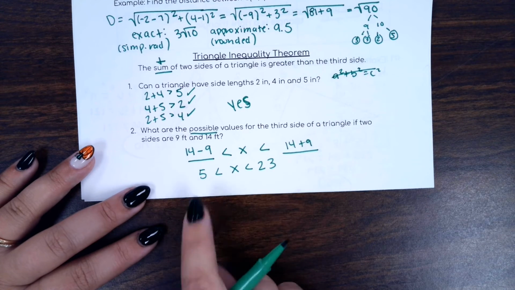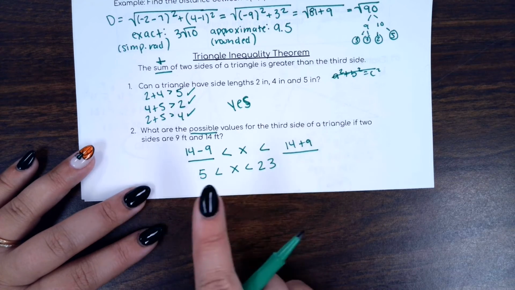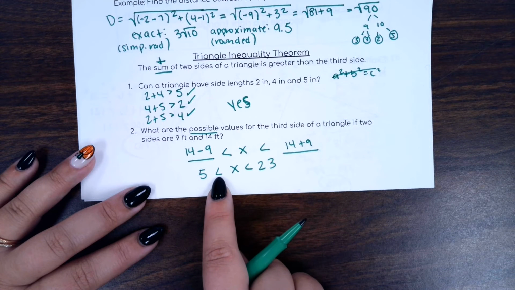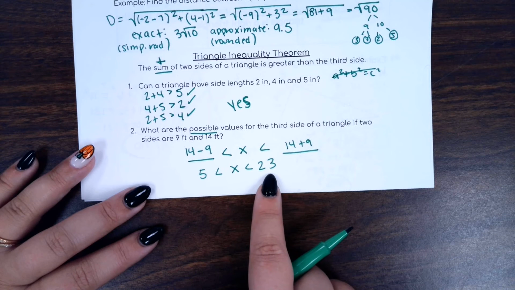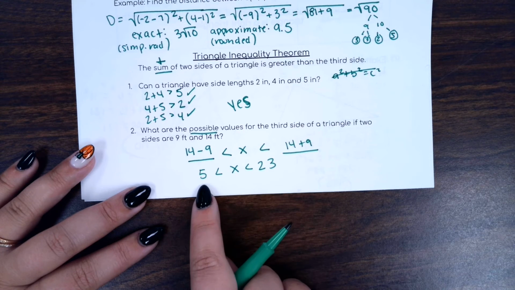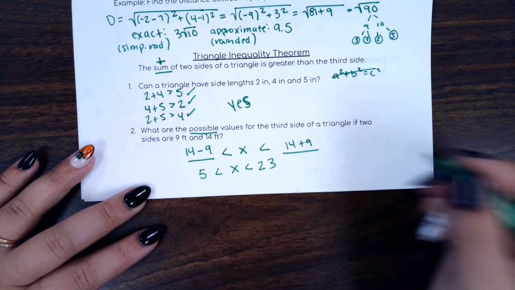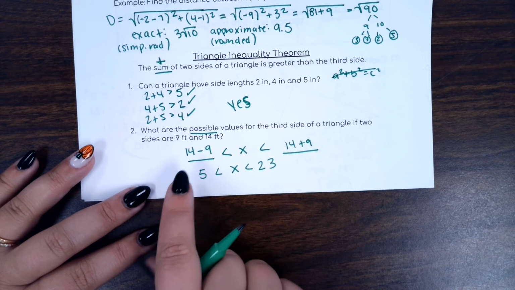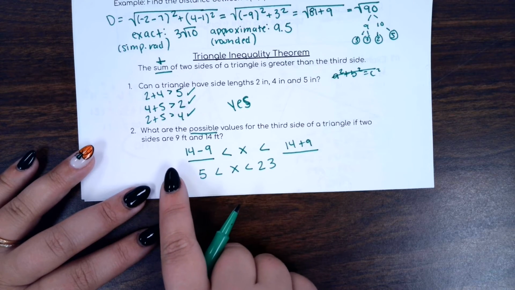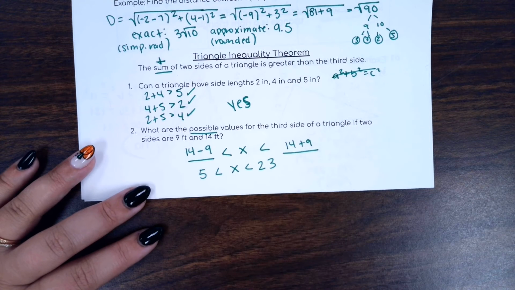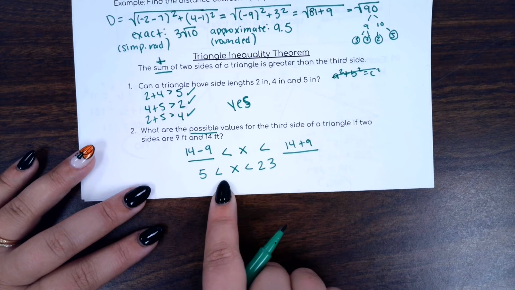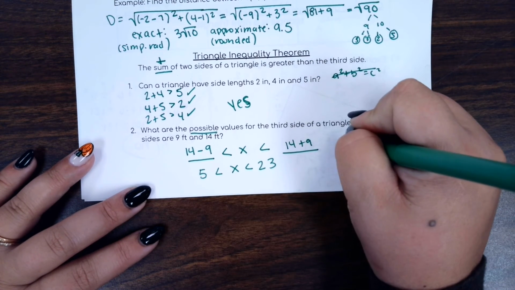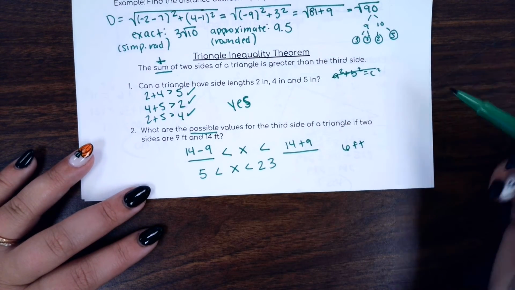Now notice, these are less than, not less than or equal to. So that means 5 could not be the third side, and 23 could not be the third side. It's anything greater than 5 and less than 23. So if I asked you, what's the lowest whole number that could be the third side of this triangle? Well, we know it can't be 5. What's the next whole number? 6. So 6 feet would be the lowest possible whole number.